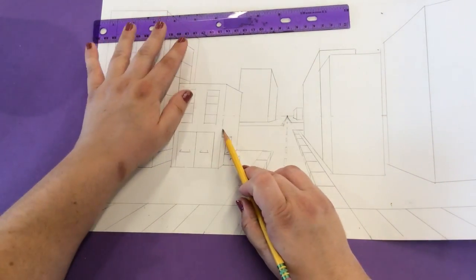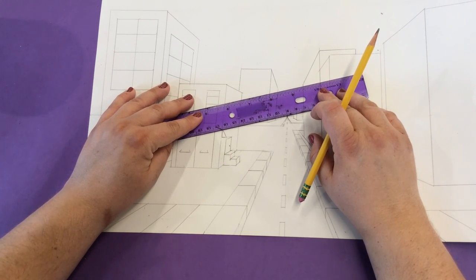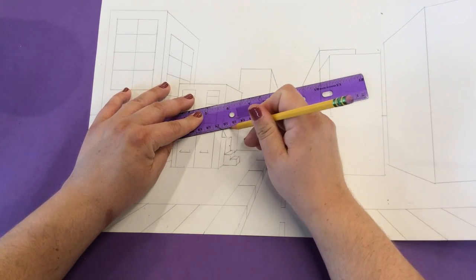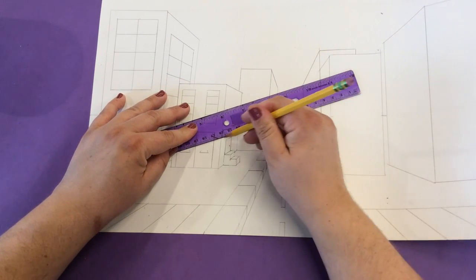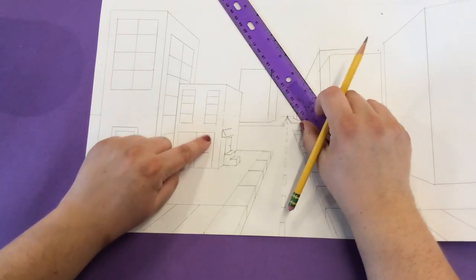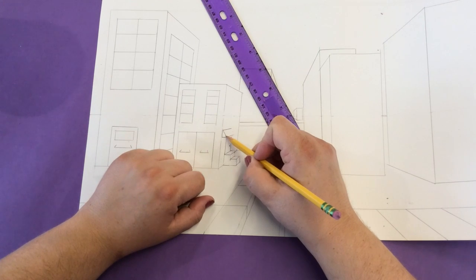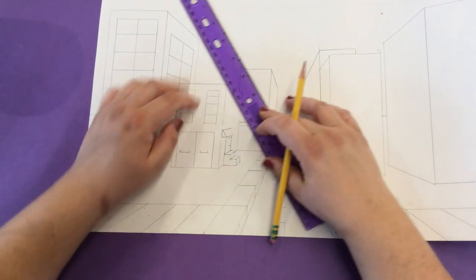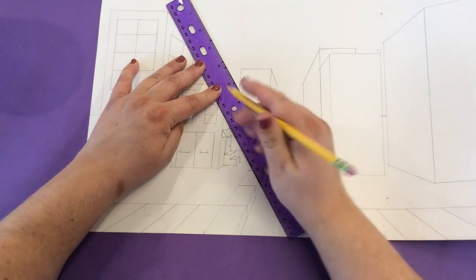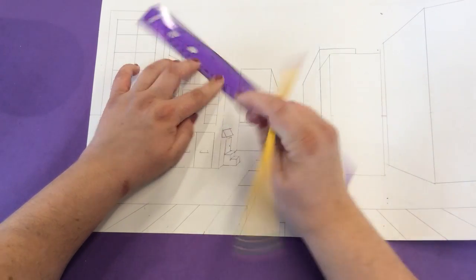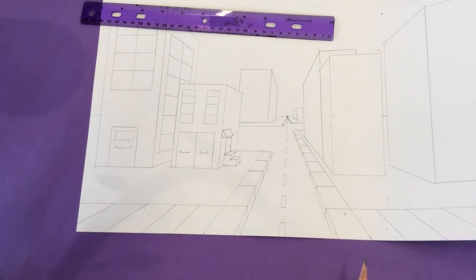Okay, next I'm going to connect the top of my triangle to my vanishing point and the bottom of my triangle to my vanishing point. And the back side of my awning has to have a parallel line, so it must be parallel to this front line here. So lining my ruler up, sliding it over, and drawing my line. And that is as simple as that.